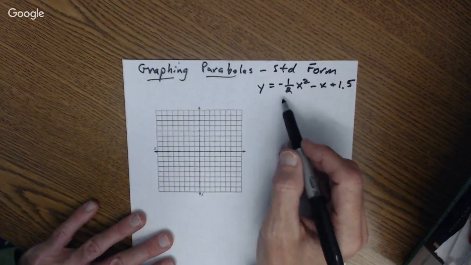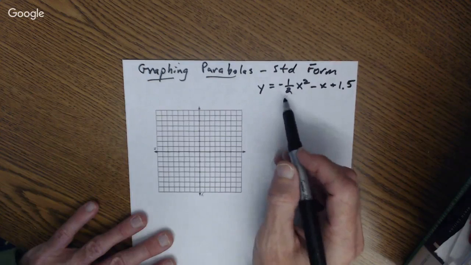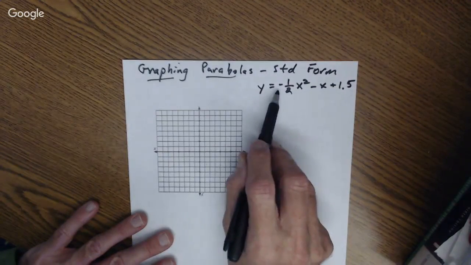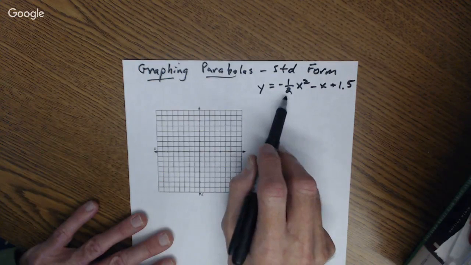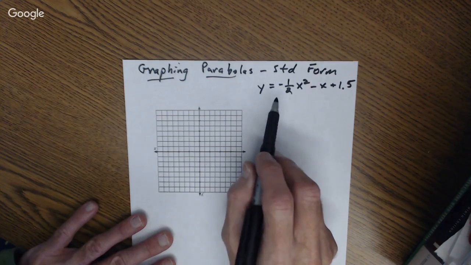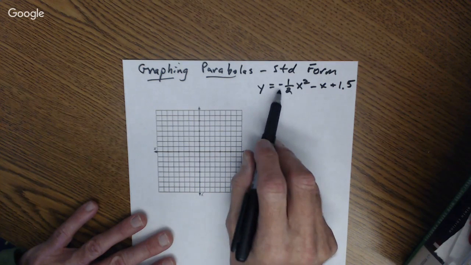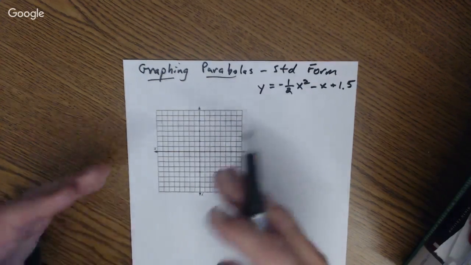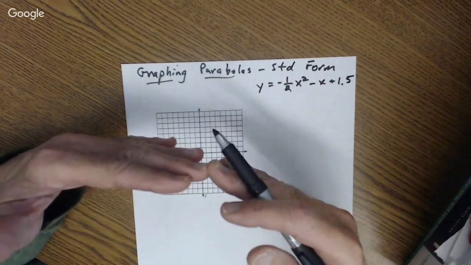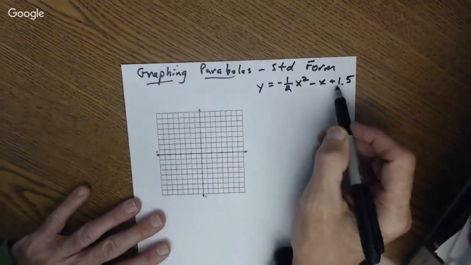So step one, we know this is going to be a downward facing parabola because it's got a negative in front of the x squared, and it's 1/2. The coefficient is 1/2. This is called the leading coefficient. So that means it's going to open downward. The negative opens downward, and 1/2 means it's going to be a little bit wider than normal. Okay, and then minus x plus 1.5.